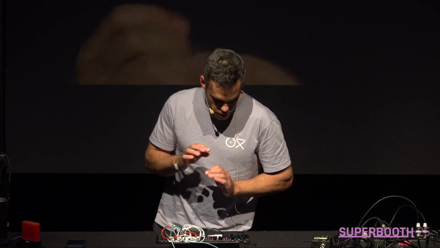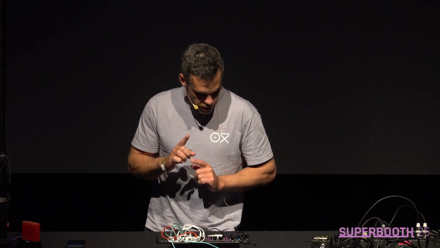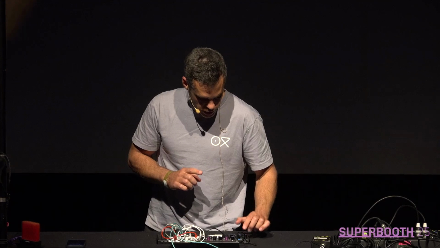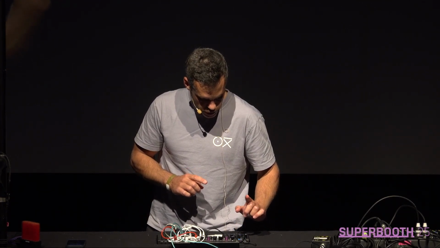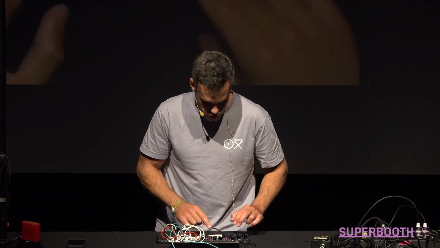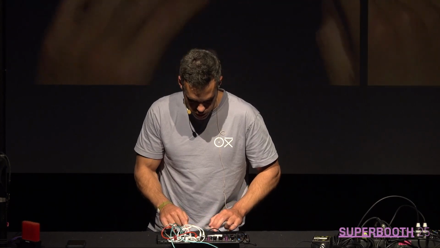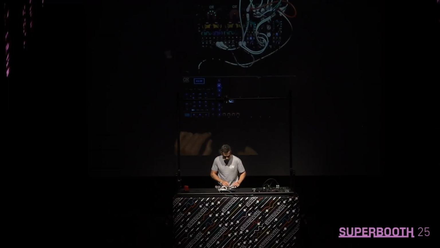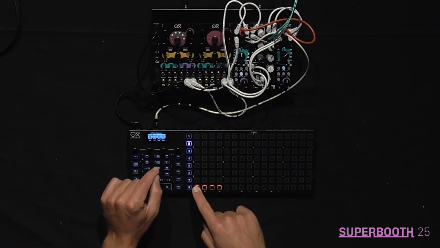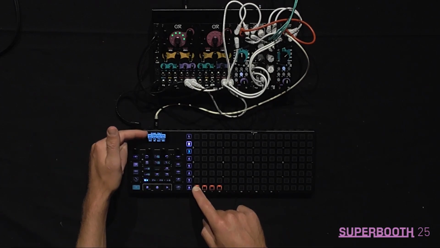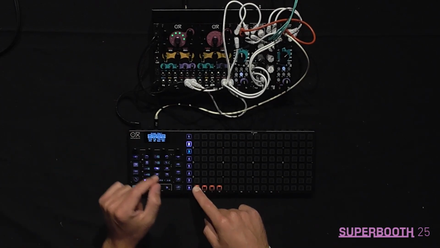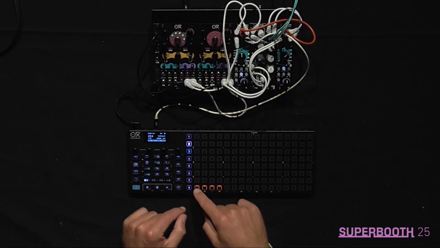Wait, I'm forgetting something, and I think it's the accumulators. Very interesting feature. So let's play with accumulators really quickly. There is an extra page in the mono track, which is the accumulator, and we can create things like this really fast.